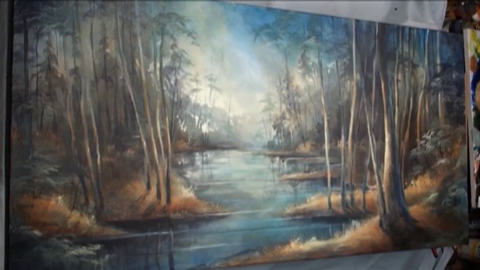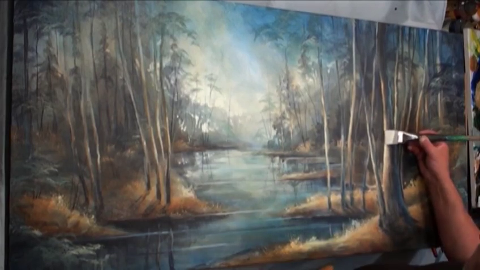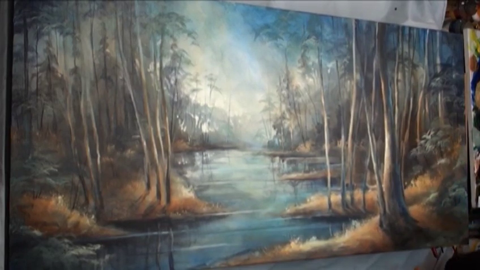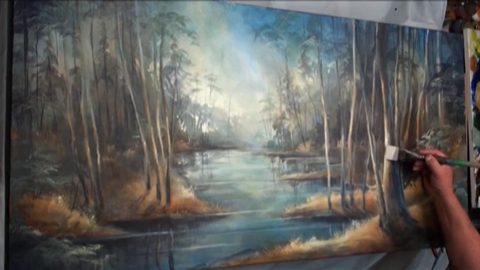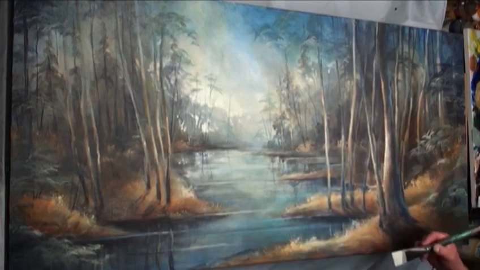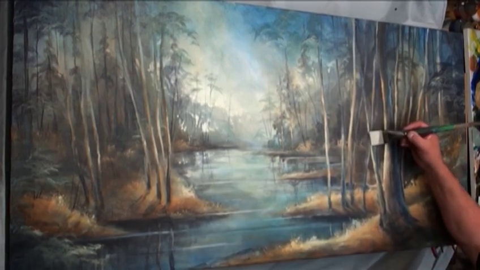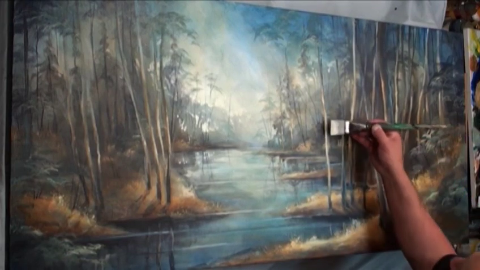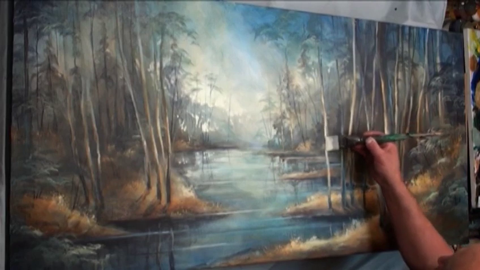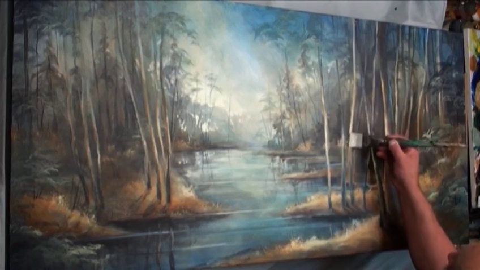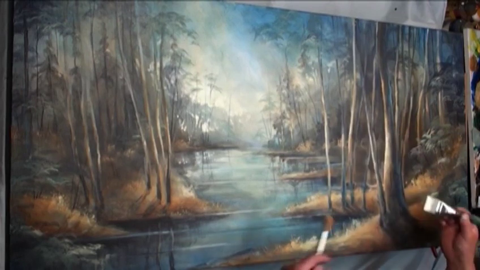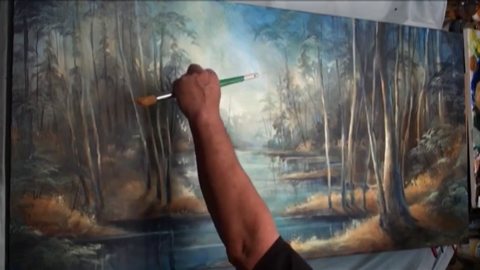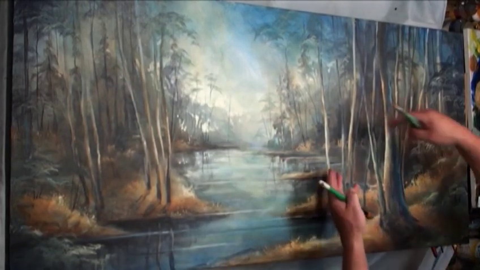Okay, so now I'm going to take some white, just the slightest pinch of yellow ochre, just basically so I'm not using a pure white. And I'm just going to hit a few important highlights in here. In my mind, I see a ray of light coming through here, and I just kind of hit those trees in that whole pattern.